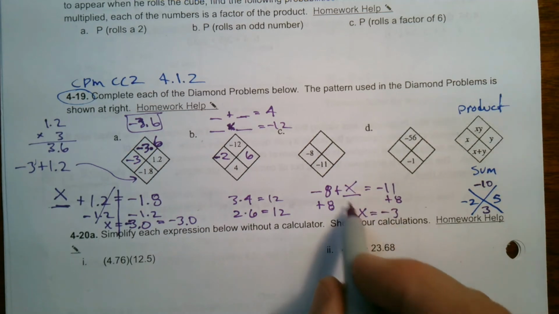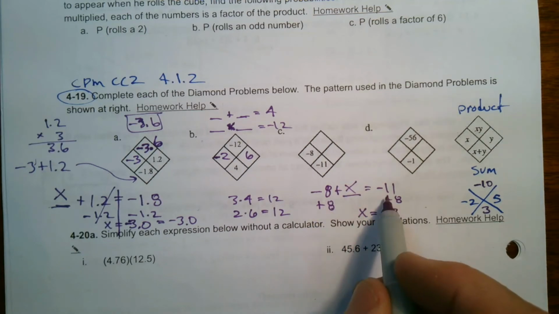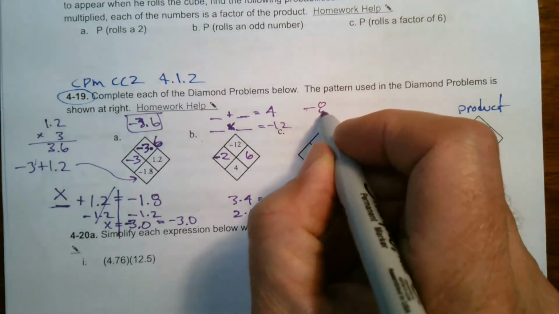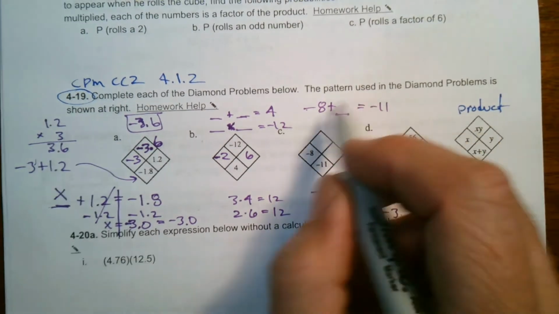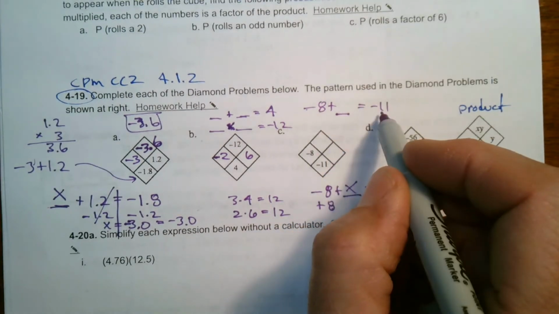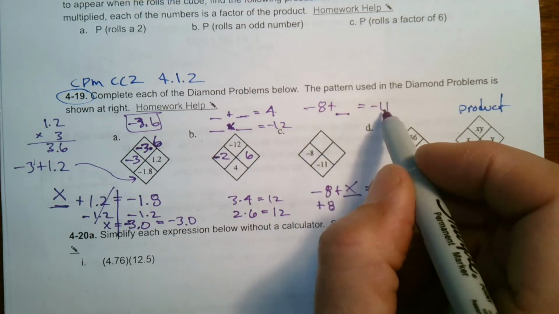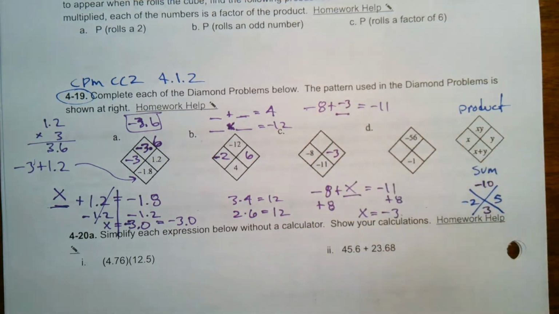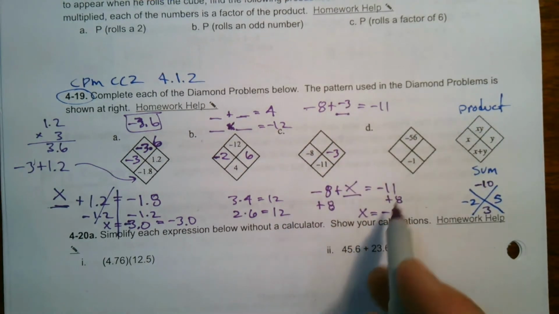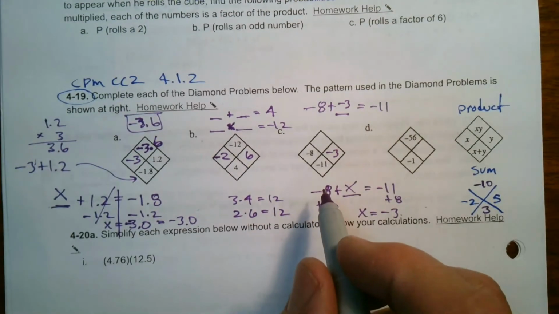The other thing to think about is maybe you saw it. Maybe you were like, oh wait, negative 8 plus something is negative 11. I have a negative number and I'm getting more negative. I have a negative number and I'm going to add to it and become more negative. So the only way to get more negative is adding more negatives. How many more negatives do I have to add to negative 8 to get to negative 11? Again, negative 3. So that's where that negative 3 comes into play. So you can make a little mini equation, solve the equation, or do some number sense here to figure out that that's negative 3.